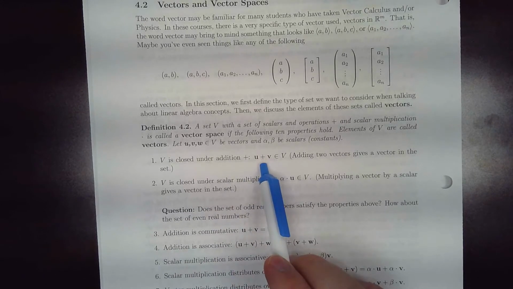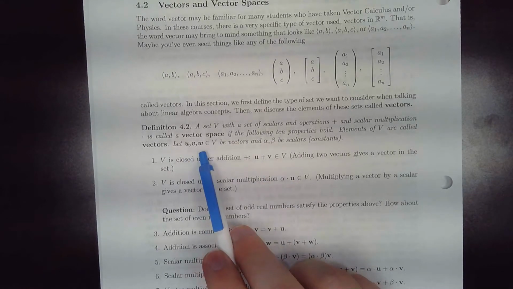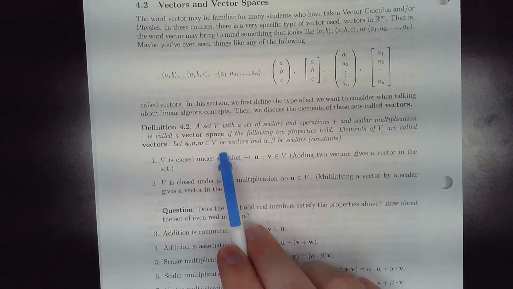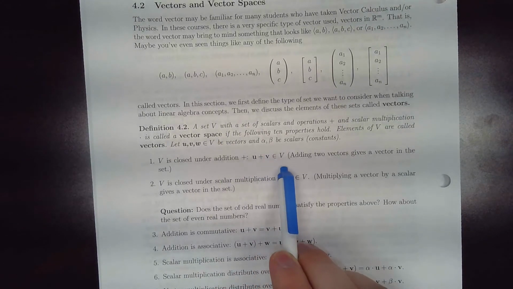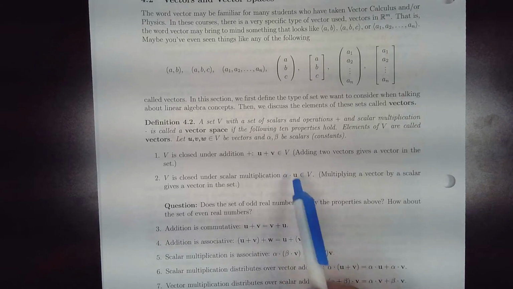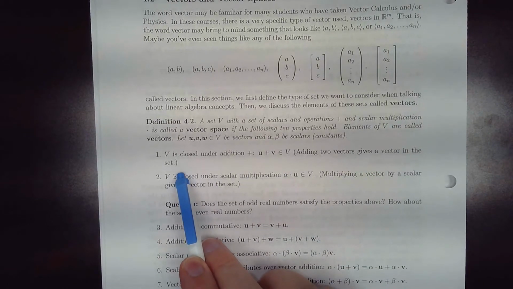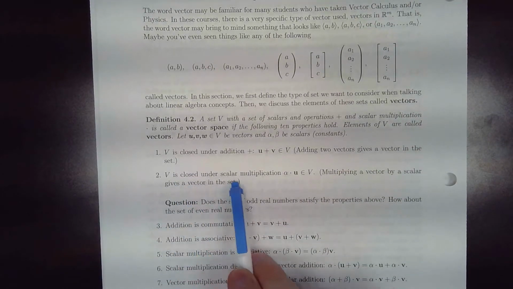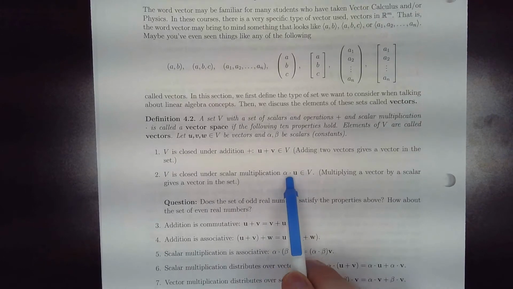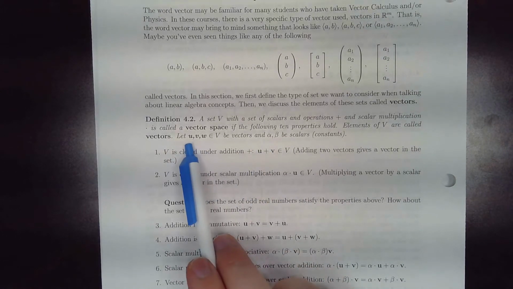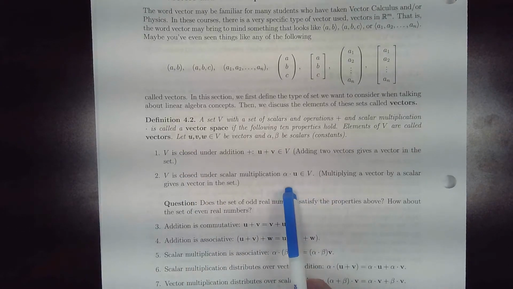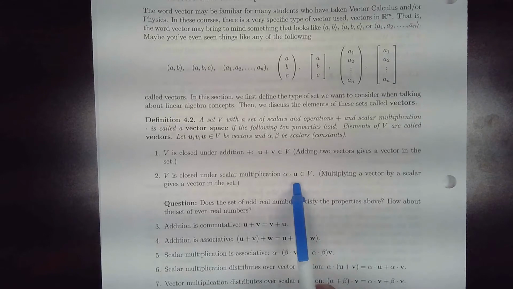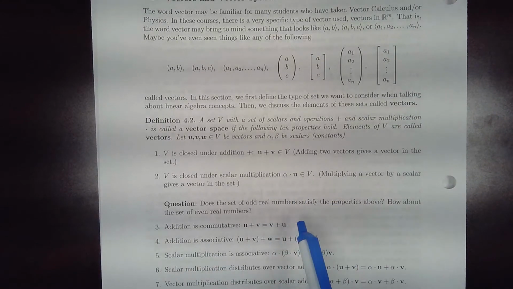In other words, if we have two vectors u and v that are already in our set, then their addition, u plus v, has to also be in the set. So adding two vectors gives a new vector in the set. V is closed under scalar multiplication, so alpha times a vector: if we have a scalar and a vector u that's already in the set, and we multiply it by some scalar, that new vector will be in the set as well.